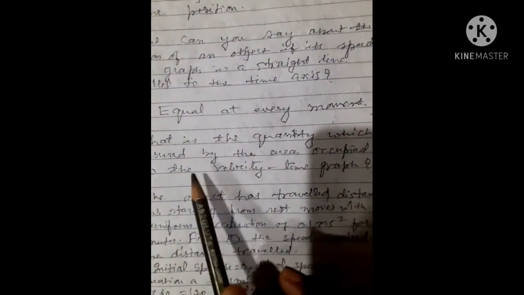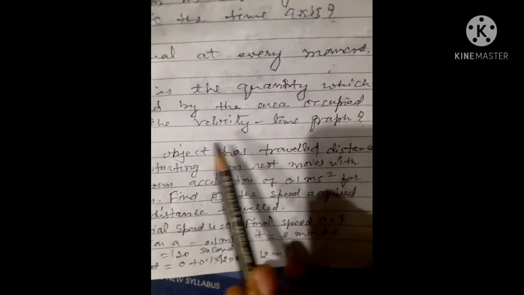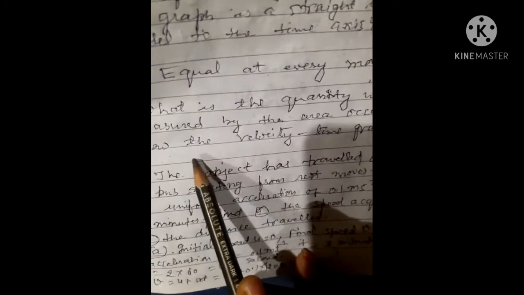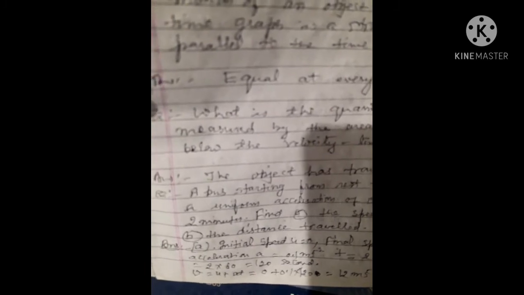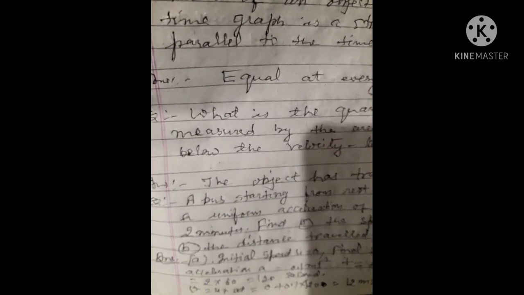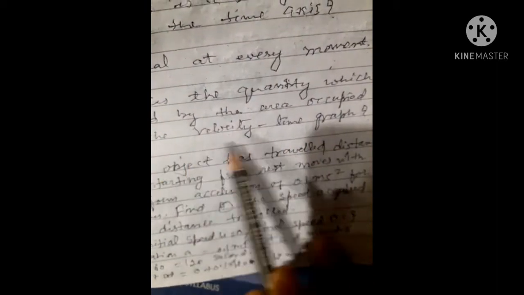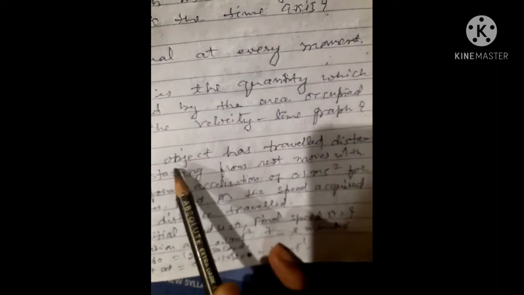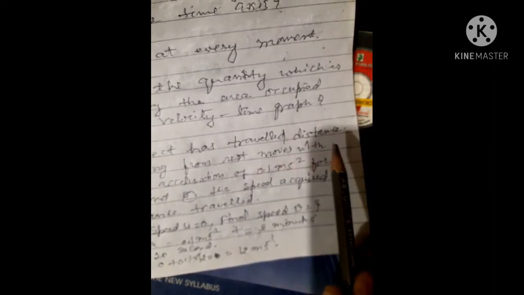What is the quantity which is measured by the area occupied below the velocity-time graph? You may see this question in the NCERT class 9 physics book. What is the quantity which is measured by the area occupied below the velocity-time graph? The object has traveled distance. The answer is the distance traveled.